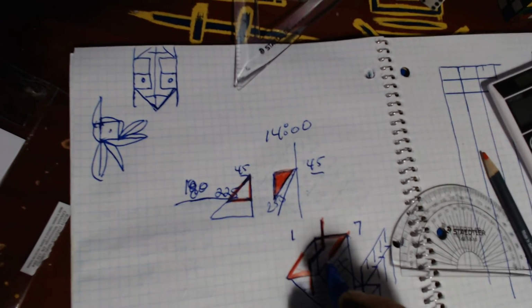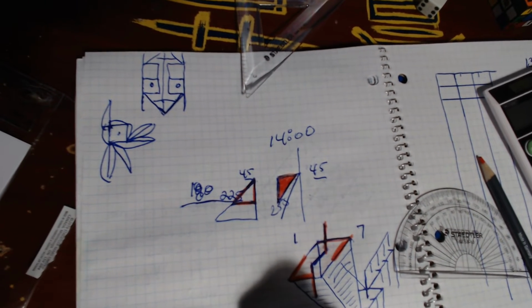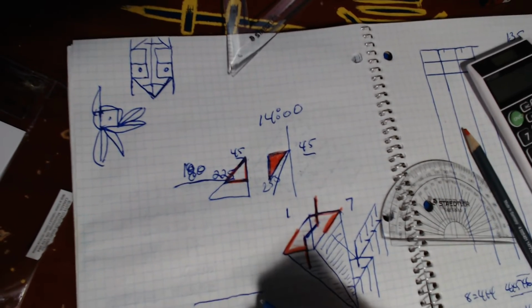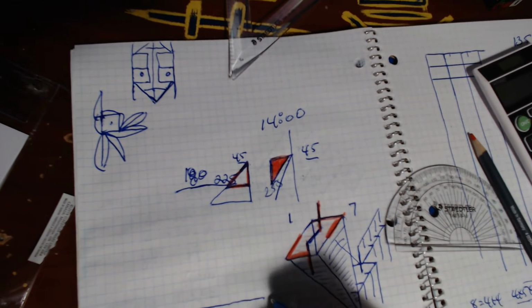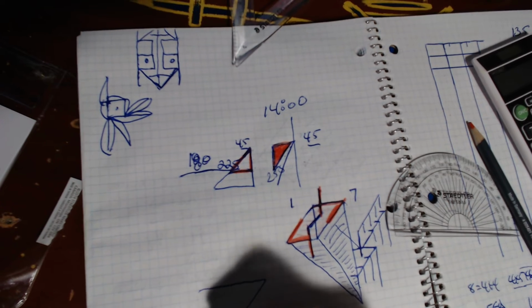So let me take these and overlap them. I went 1, 2, 3, 4, 5, 6, 7, 8. I'm doing it bigger just so I can see better. So I'm going to go 8. And then I'm going to go all the way down. And then I'm going to go all the way up.